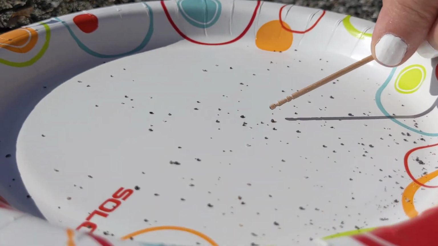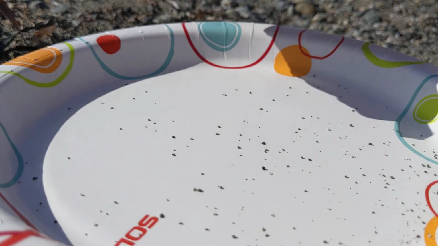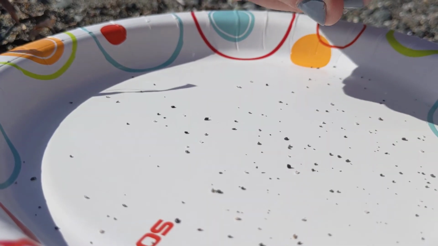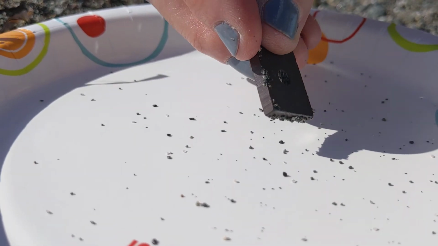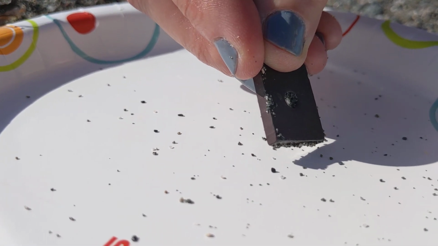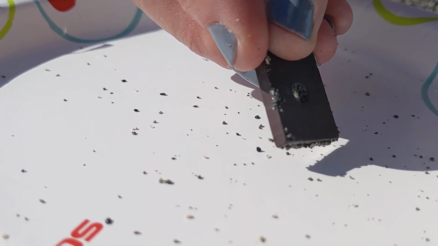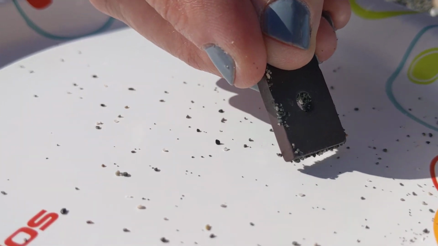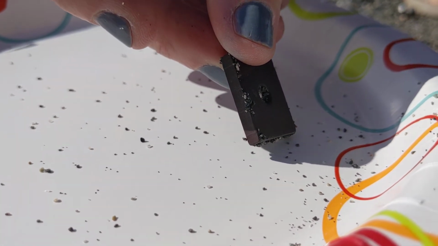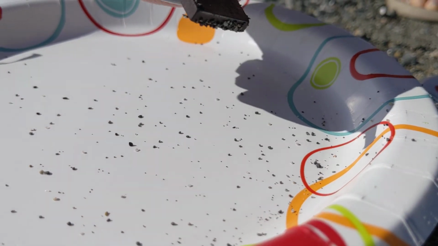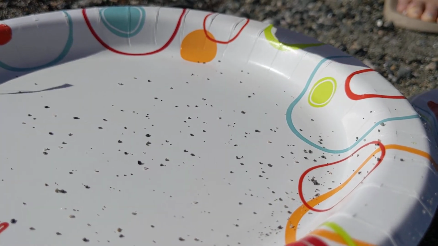So each one of those is a rock right there. Now let's see if it jumps onto the magnet. Ready? Watch close. Oh, I saw one. Oh, I saw two.